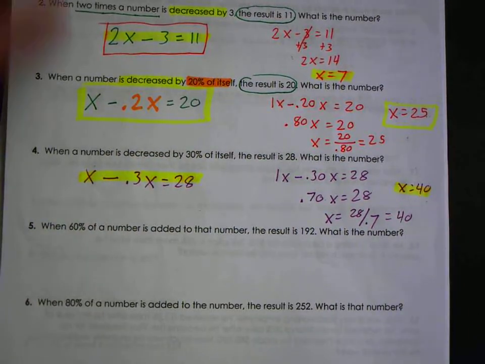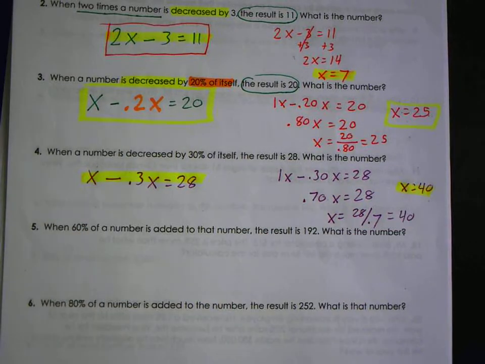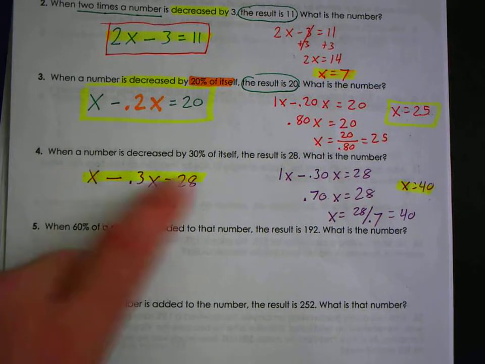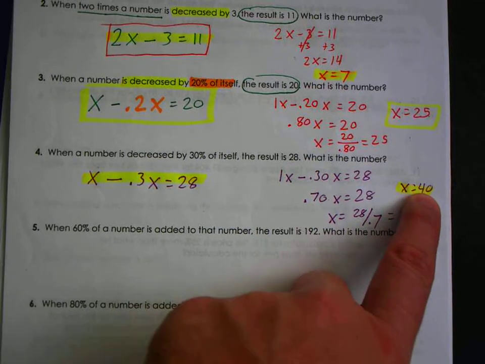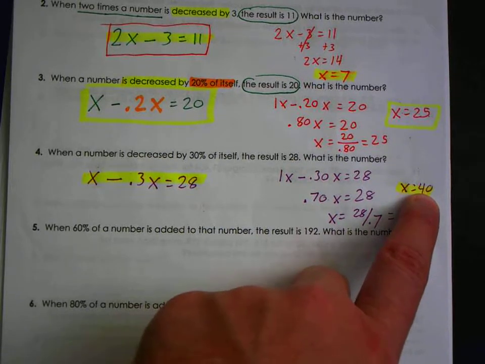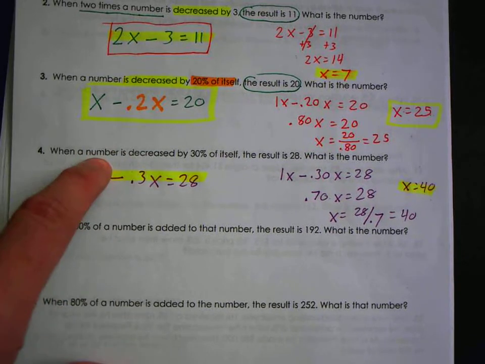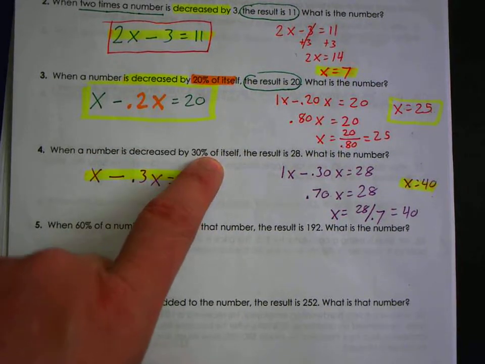So write an equation to model the word description, then solve. x is 40. So let me think about that. When a number, which is 40, is decreased by 30% of itself, well, 10% of 40 is 4. So 30%, 3 of those, 4, 8, 12. So when 40 is subtracted by 12, you get 28.